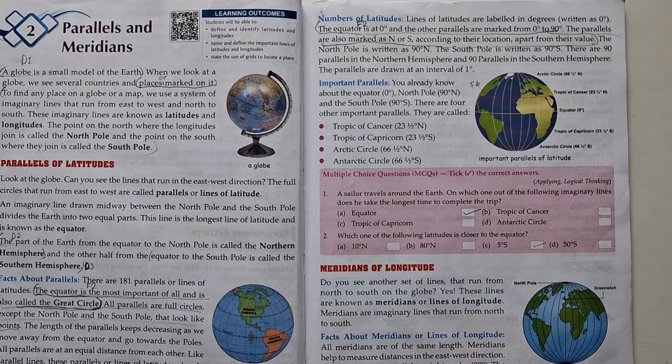Till now, how much of the topic have we learned? Now 2 MCQs for us. First: a sailor travels around the earth. On which one of the following imaginary lines does he take the longest time to complete the trip? Equator, okay? This is the correct option. Second: which one of the following latitudes is closer to the equator? 10 degrees north, 80 degrees north, 5 degrees south, 50 degrees south. Which one? Option C is correct.